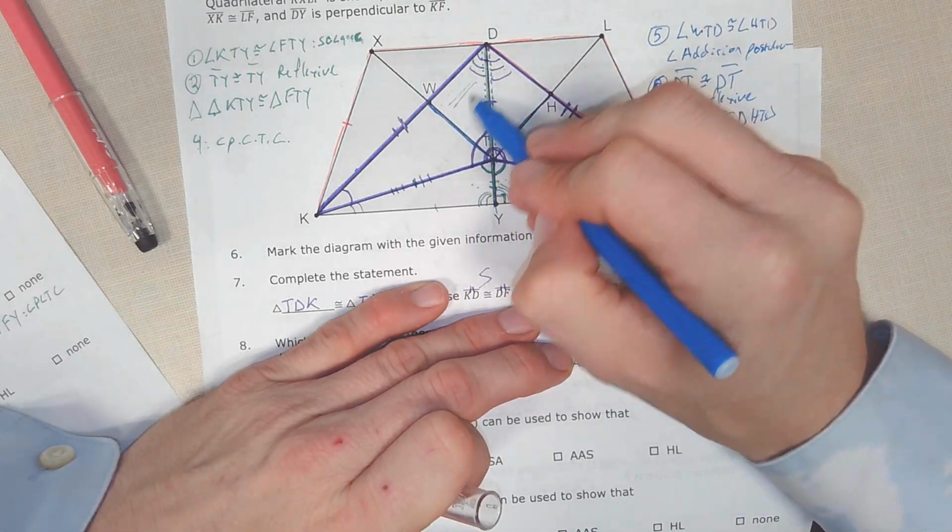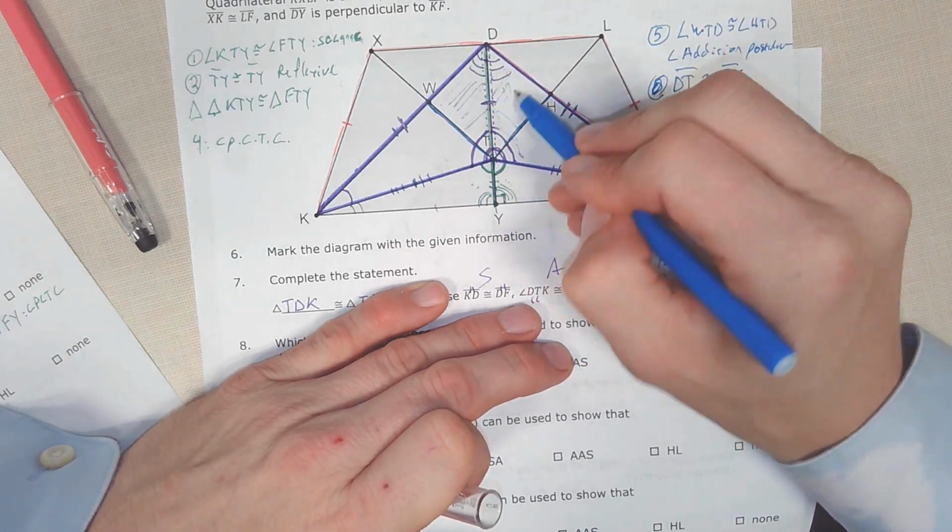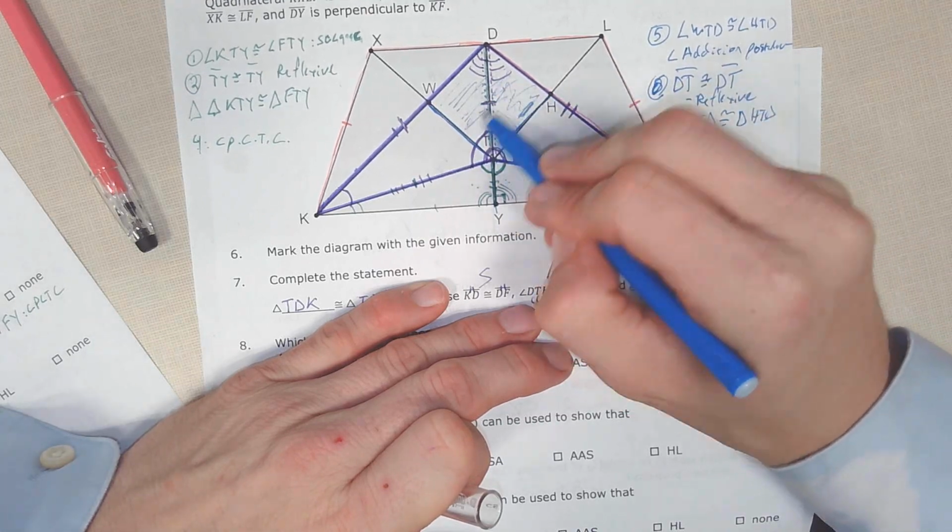Okay, so these two are now congruent triangles.